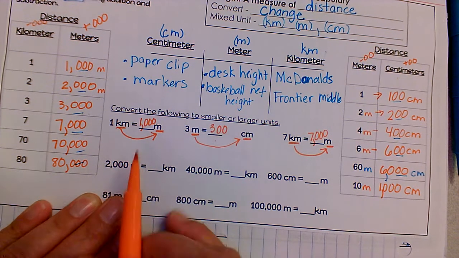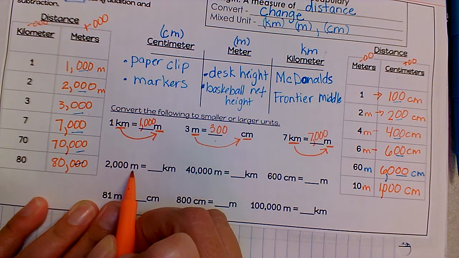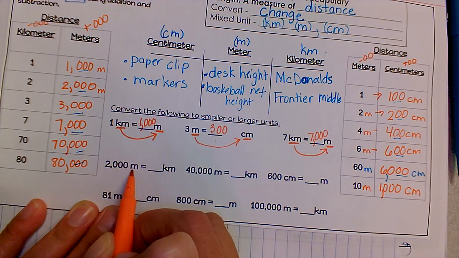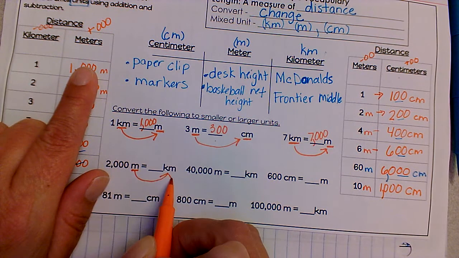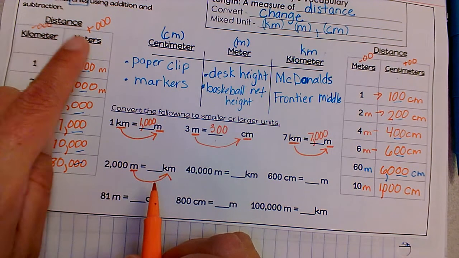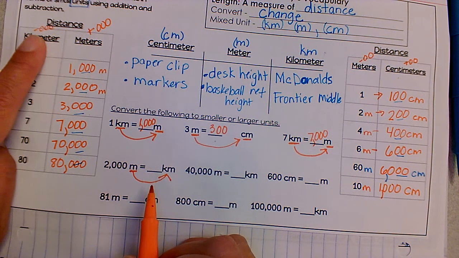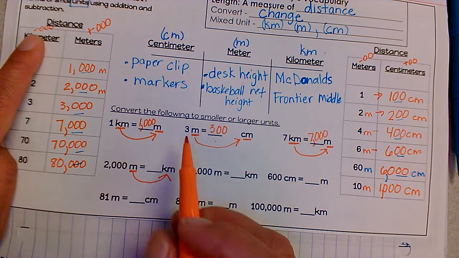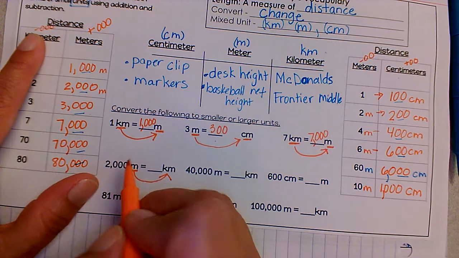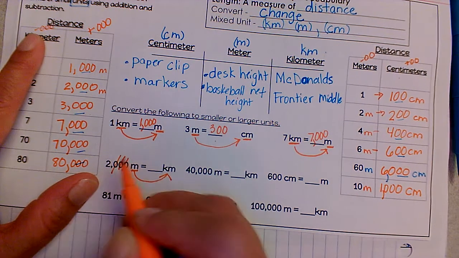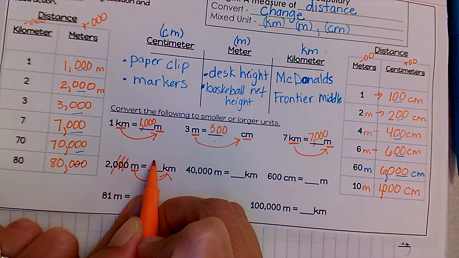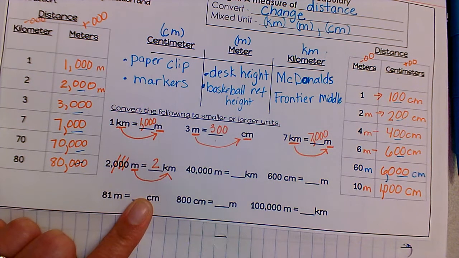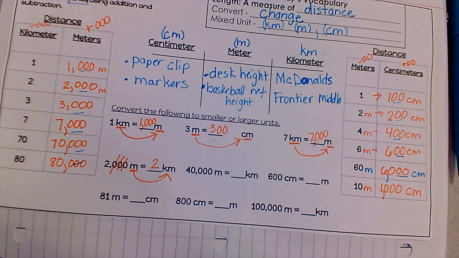All right, so let's go down here. Oh man, they switched it up. I'm going to go from 2,000 meters. So I'm going to start with a smaller unit, and I'm going to go to the bigger unit. I know when I go from the smaller unit to the bigger unit, we're going to take away zeros. So I'm going to take away how many zeros? 1, 2, 3. 2,000 meters becomes how many kilometers? Just 2.